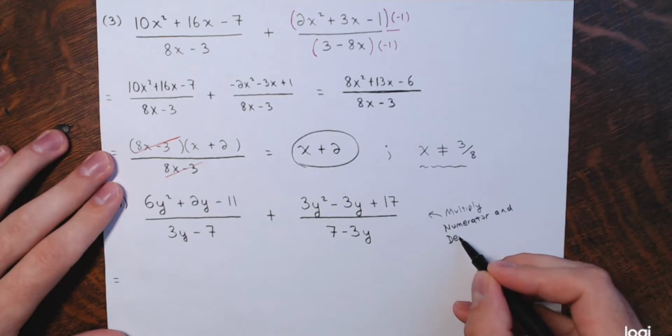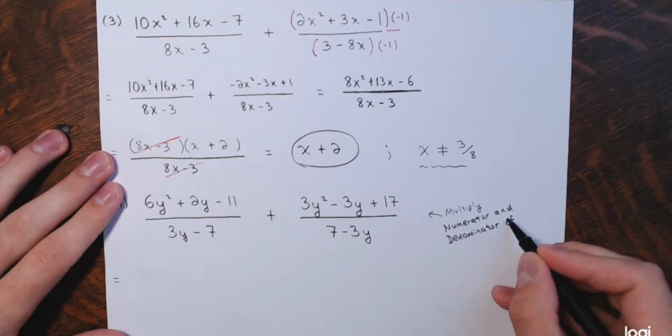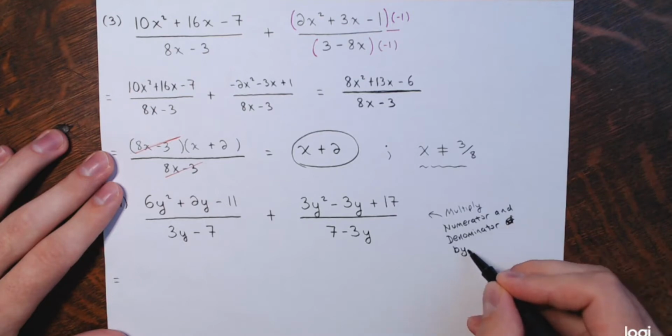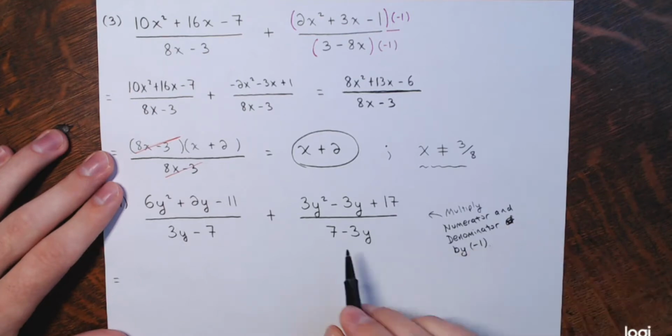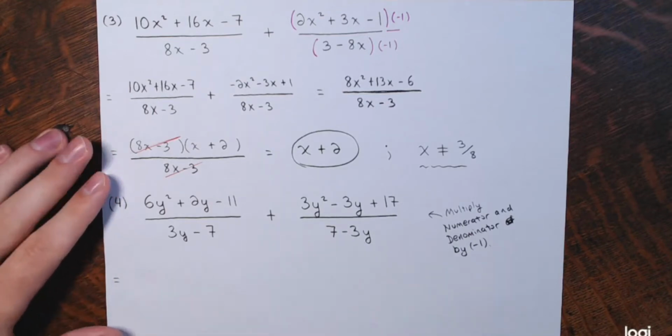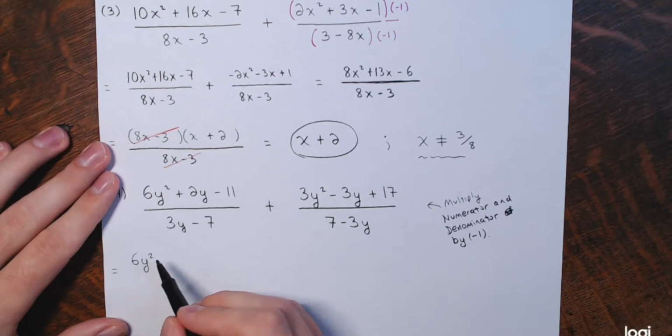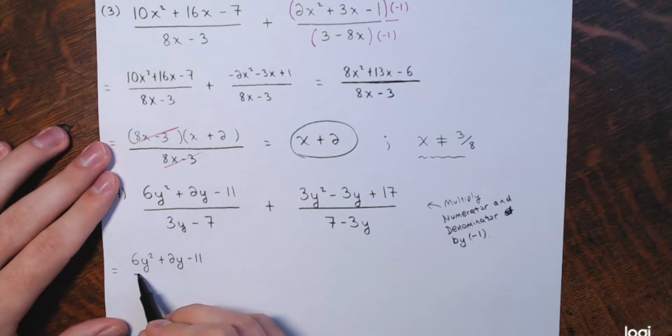I'm multiplying the numerator and denominator of the second fraction by -1. That will transform the denominator of the second fraction to be the same as the denominator of the first fraction. So the first fraction I didn't change, right? 6y squared plus 2y minus 11 divided by 3y minus 7.